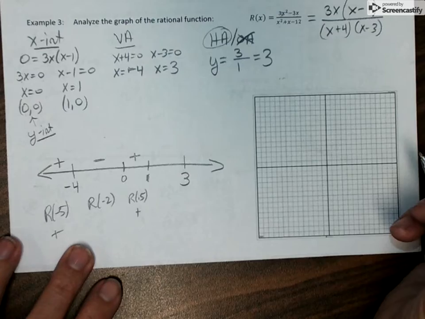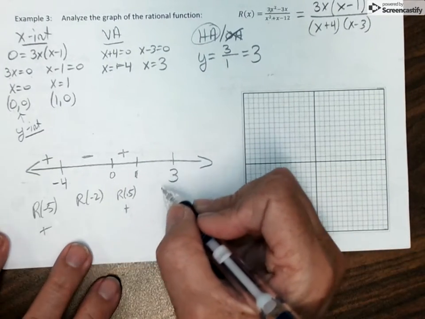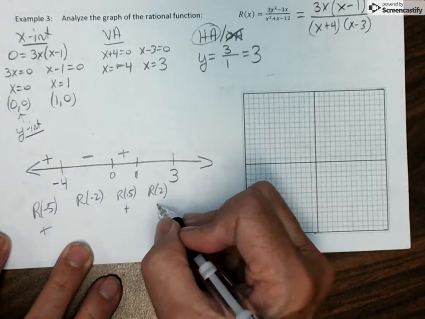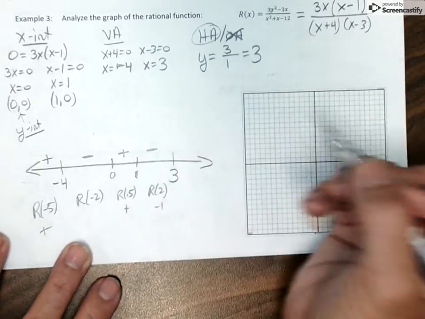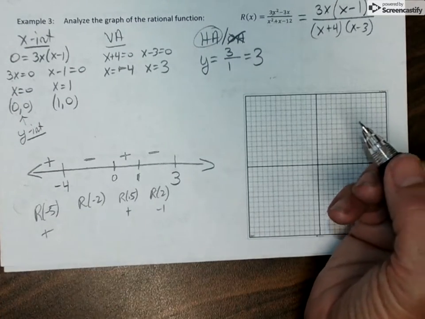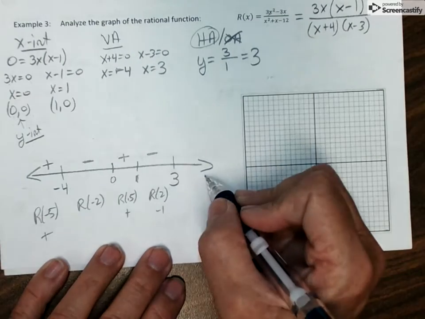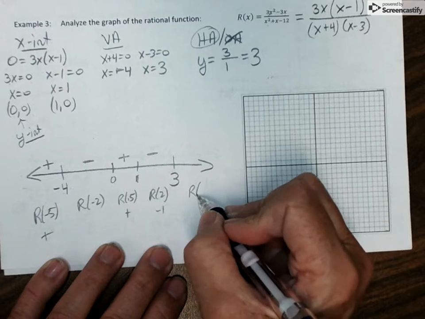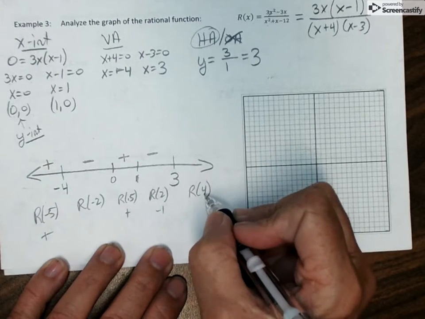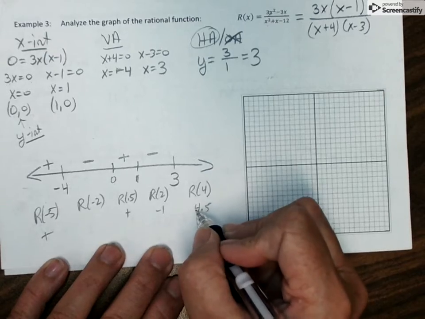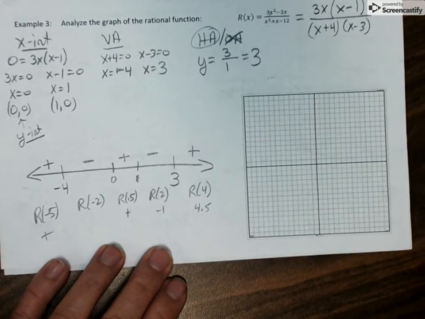Between 1 and 3, why not plug in 2? And I got -1 as my answer, so that was negative. If I plug in something larger than 3, you could pick anything larger than 3. I went ahead and just chose 4. When I plugged that in and evaluated it, I got 4.5, which is positive.